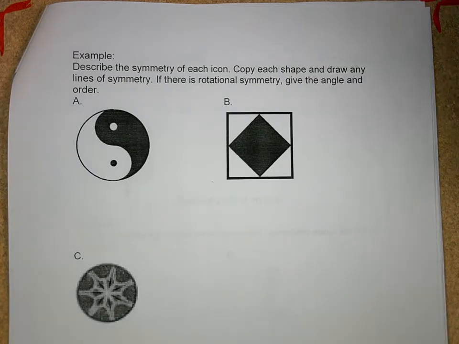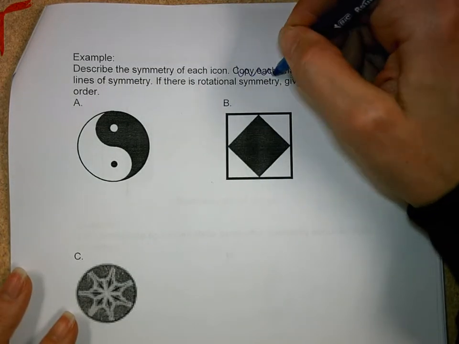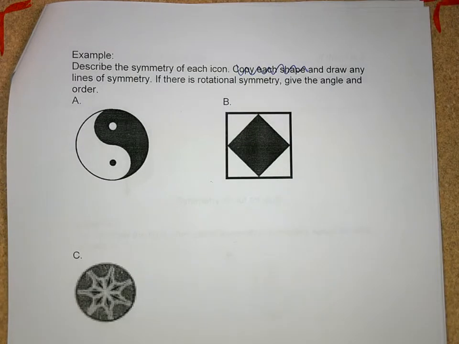All right. On this next one, it says describe the symmetry of each icon and then copy each shape. Well, the cool thing is you don't have to copy each shape. We're not going to do that. But we're going to draw any lines of symmetry. And if there's rotational symmetry, we're supposed to give the angle and the order of symmetry with this.